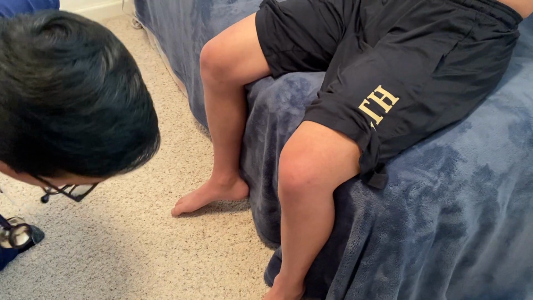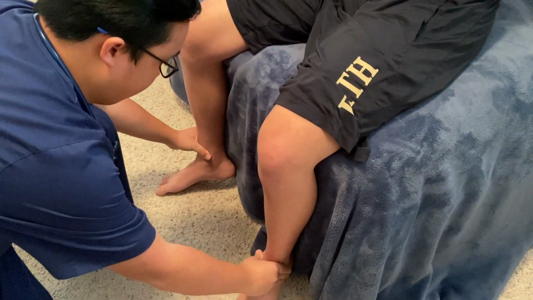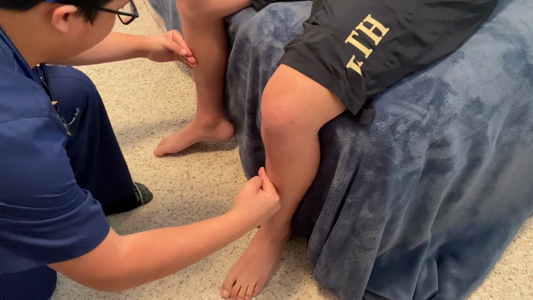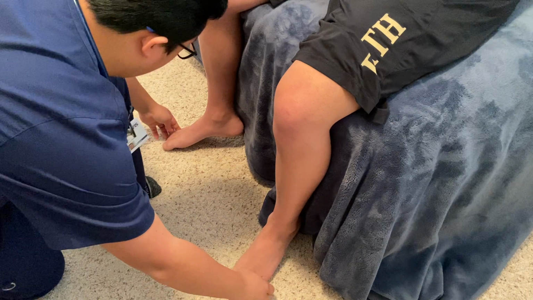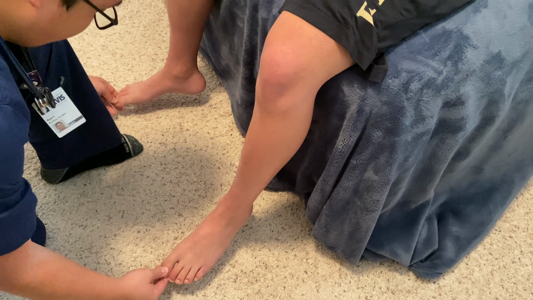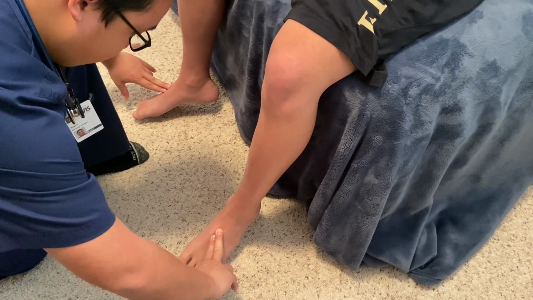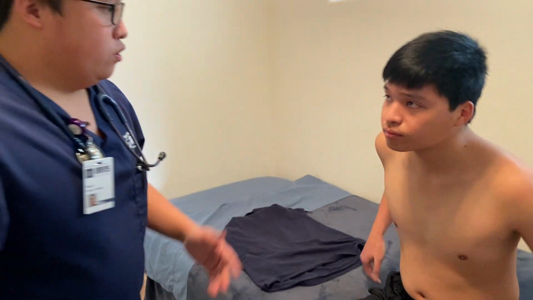I'm going to do your lower extremities real quick. Is it okay to roll up your shorts? All right, great. I'm going to do a quick inspection. All right, I'm going to palpate real quick. Is that okay? Any pain? Nope. How about here? Nope. Great. Here? Nope. Okay. All right, I'm going to check your capillary refill. Okay, and now I'm going to check your pedal pulses. All right, any pain or tenderness throughout the whole thing? No. All right, great.